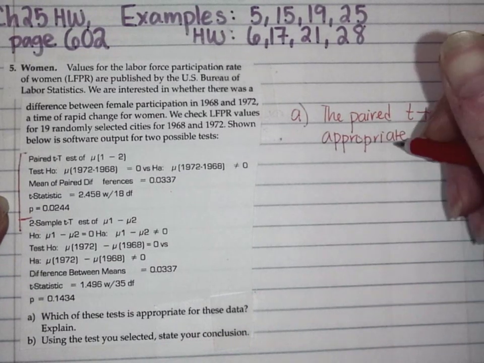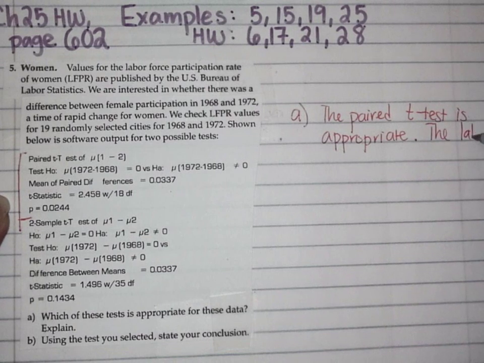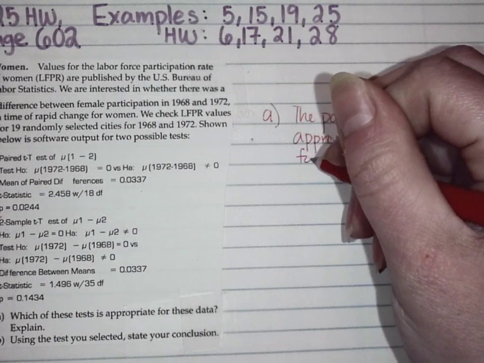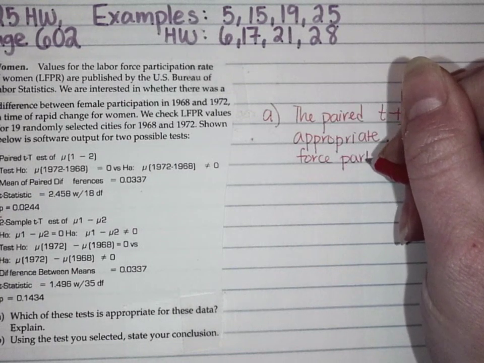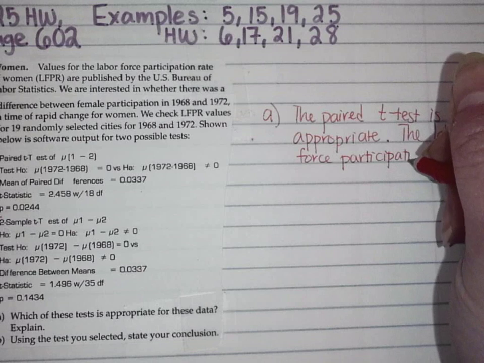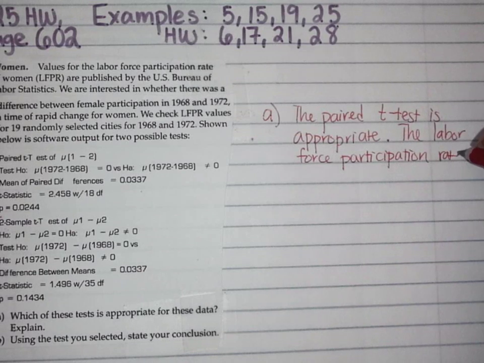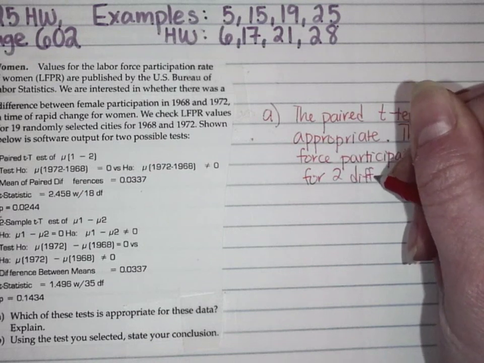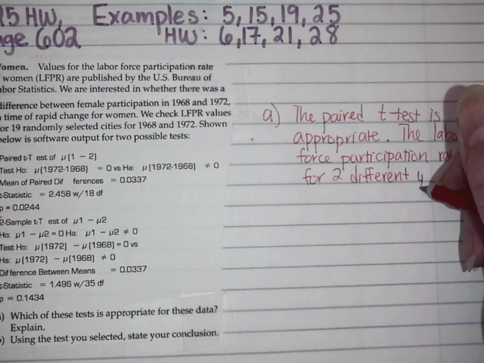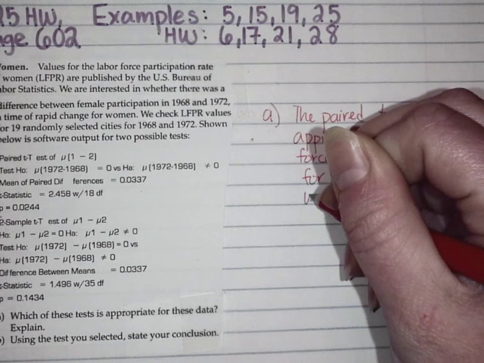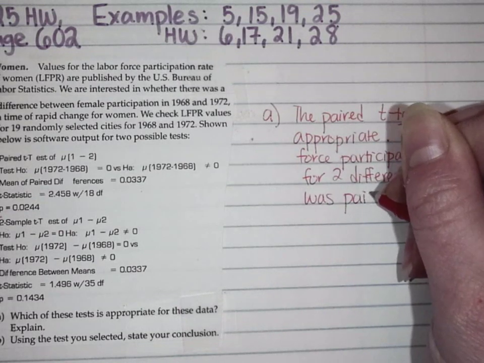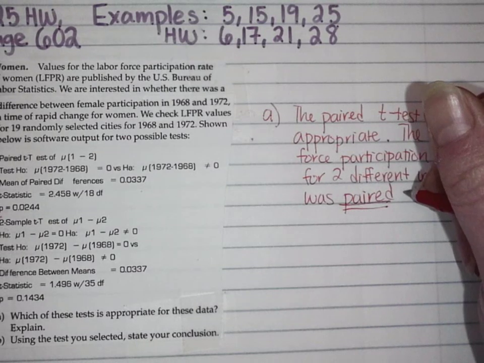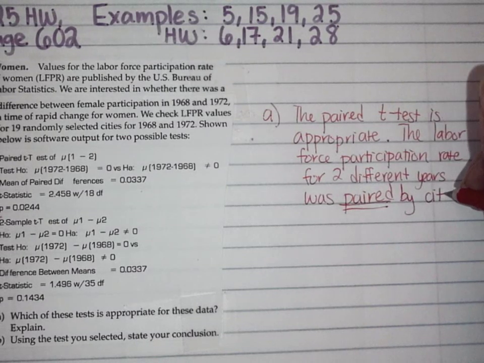And we can say, to support that, the labor force participation rate for 2 different years was paired. And that's the major word that is important, is paired by city.